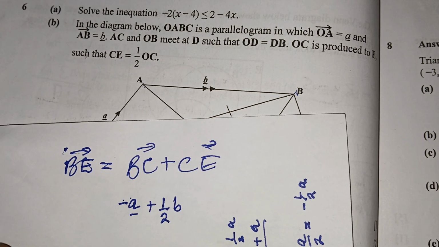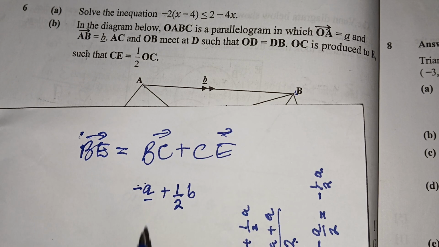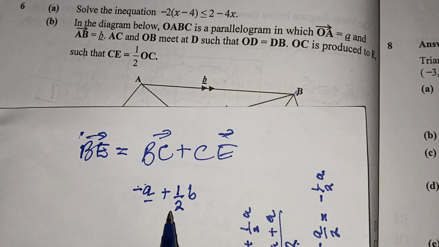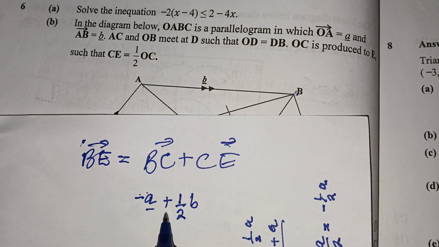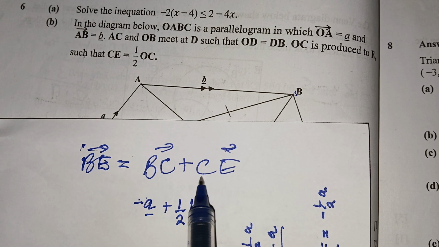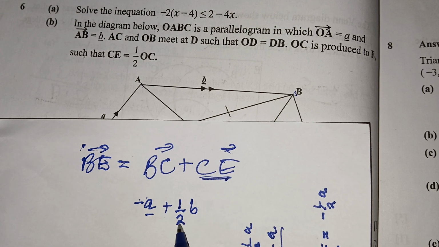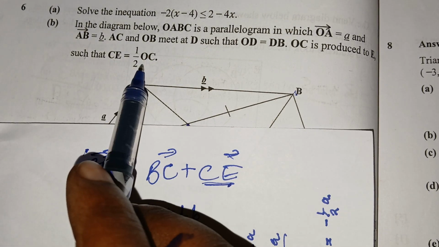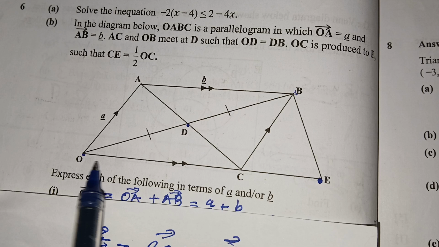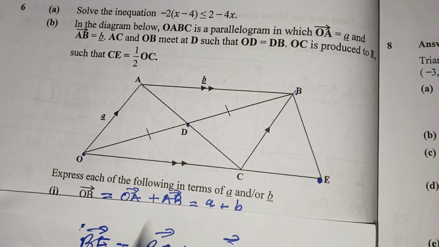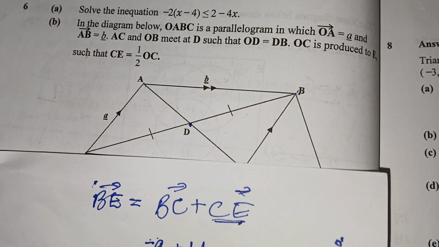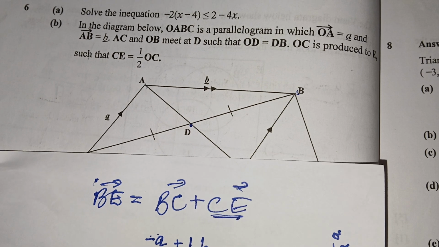Our OC is b. It's the same, b. Oh, okay. Sorry, I did not notice that you were not seeing where I was writing. Sorry about that. So this is what I was trying to say here. We are being told that this CE is half of OC. So what is our OC? Our OC is given here. It's the same as b. So the last answer is going to be this one.